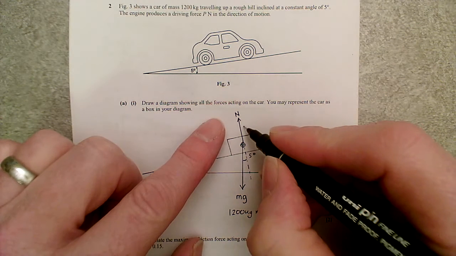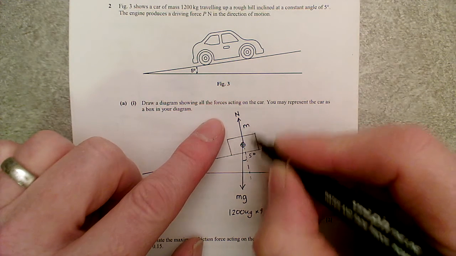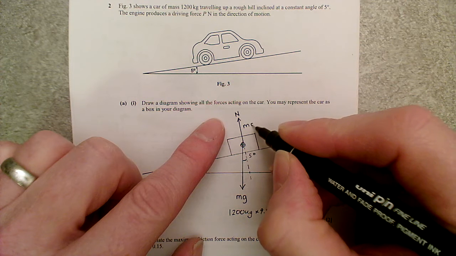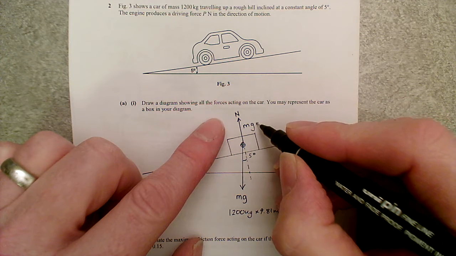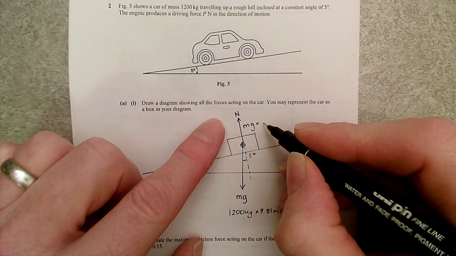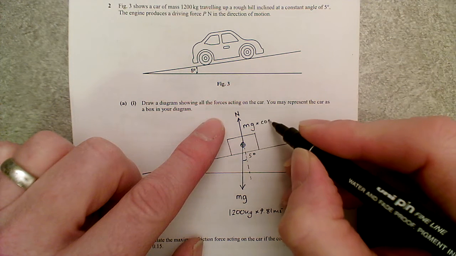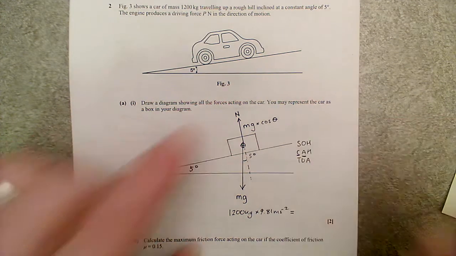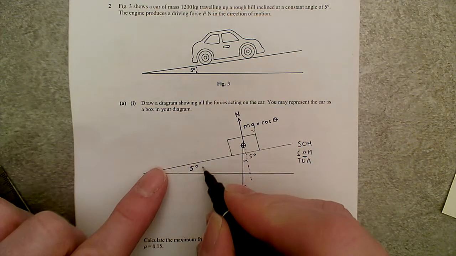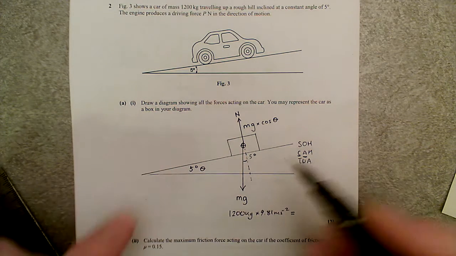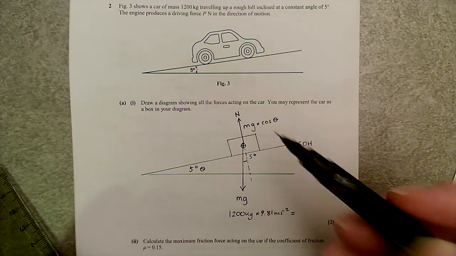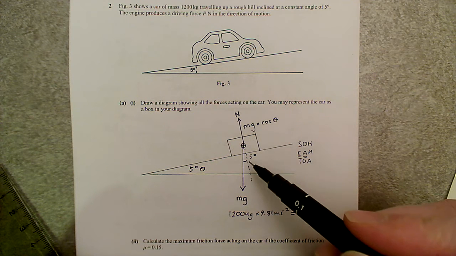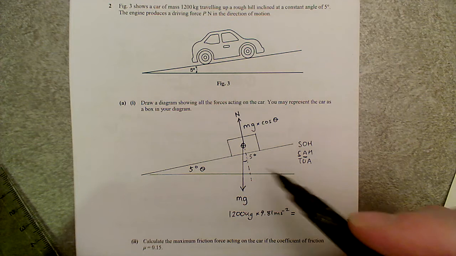So this force here, the reaction force, is the mass times the acceleration due to gravity, but multiplied by the cosine of the angle theta, which is this. Okay, so here we have mass times gravity, and here we have mass times gravity multiplied by the cosine of the angle theta.